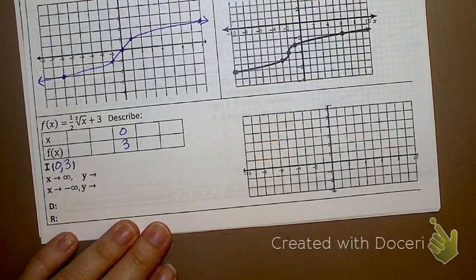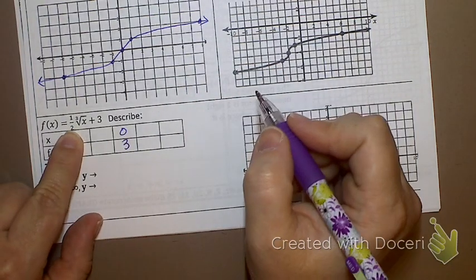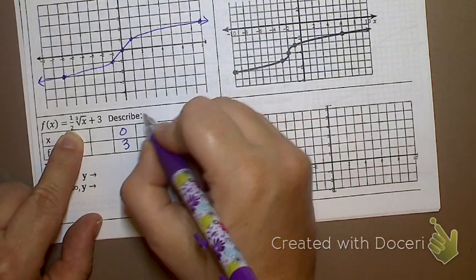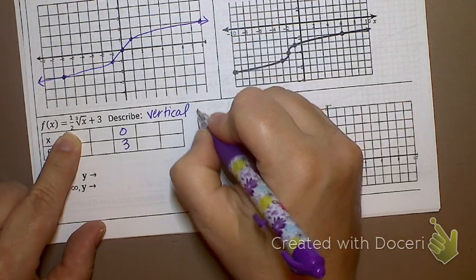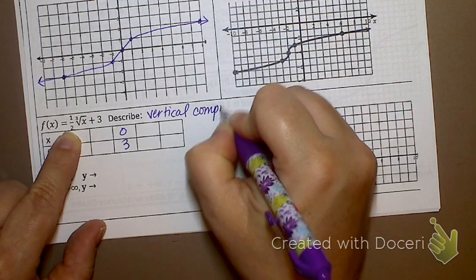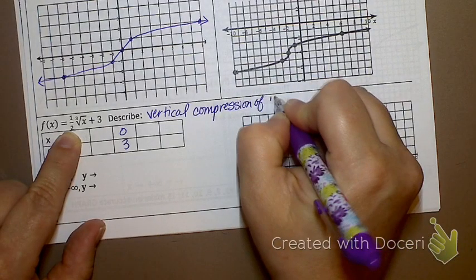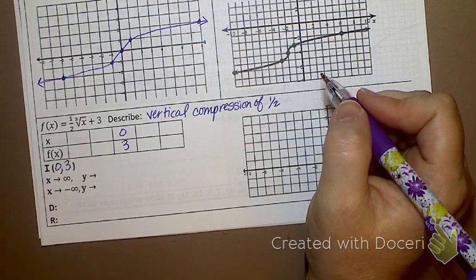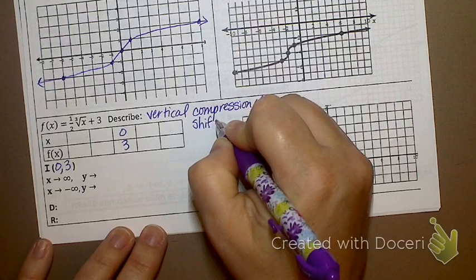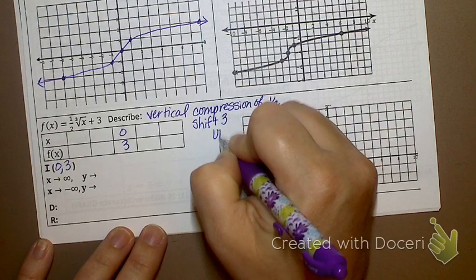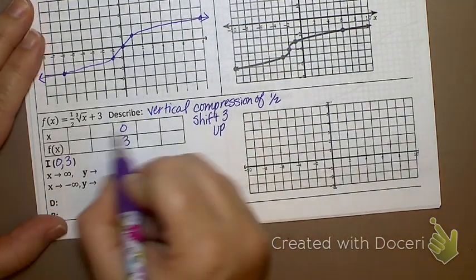So, let's see. Let's describe it. What does the 1/2 mean? Is that A or B? It's A, so we have a vertical, a vertical what? Compression of what? Of 1/2. And what else do we have going on? Shift how? 3 up. Excuse me. All right, so what other x value should I choose?